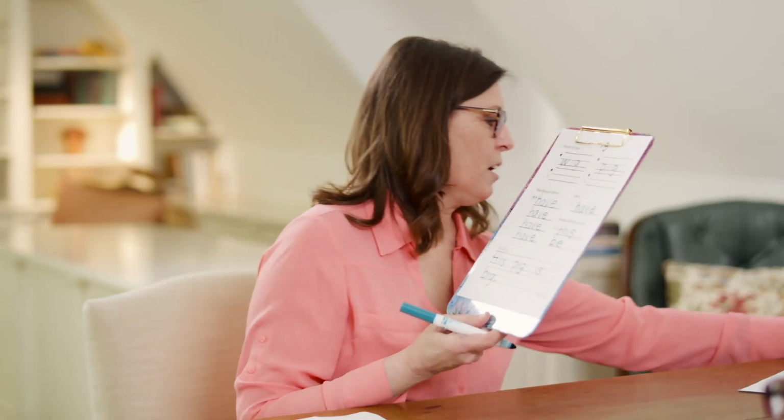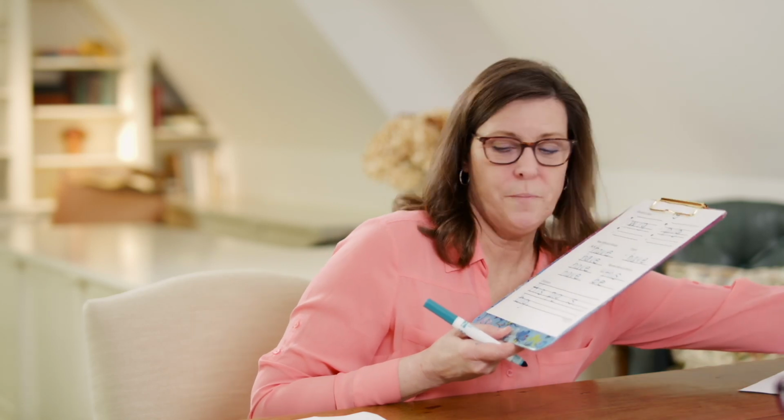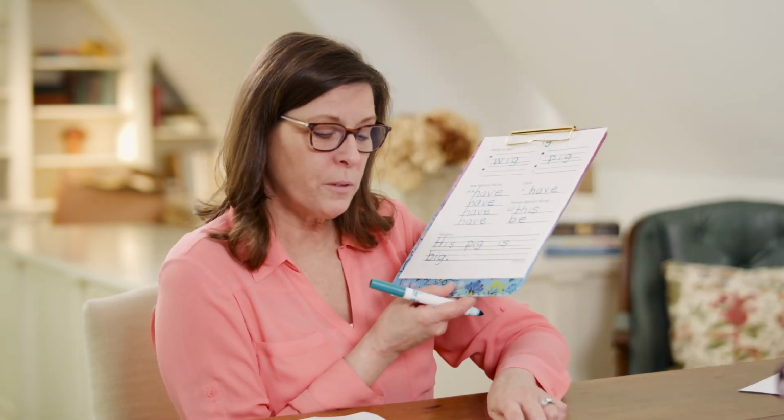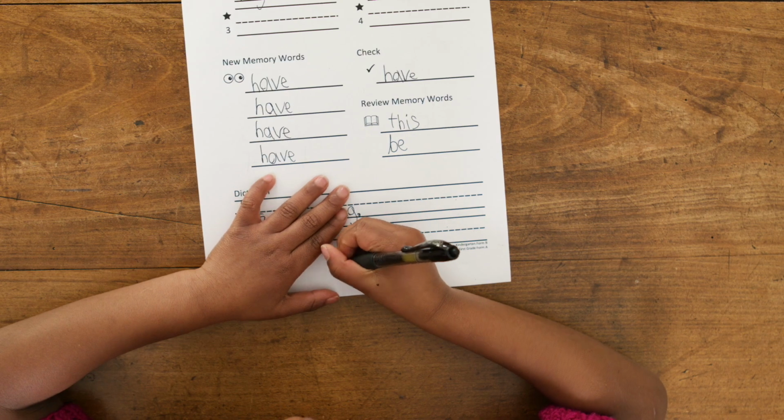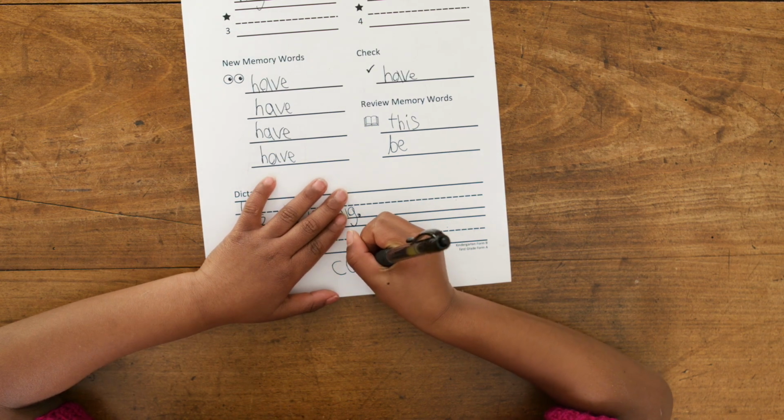Very good. All right, so now we're going to see if our sentence is right. See this right here where it says C-U-P-S? We're going to write cups. Let's do it at the bottom of our paper. So we're going to write C-U-P-S, cups.